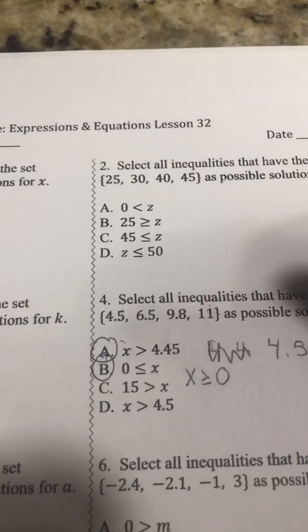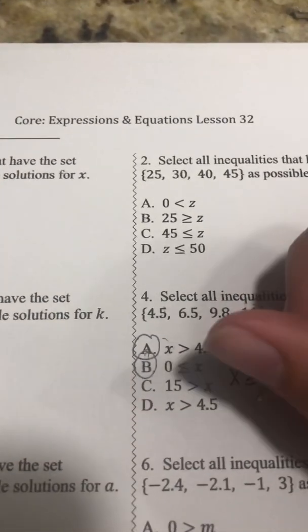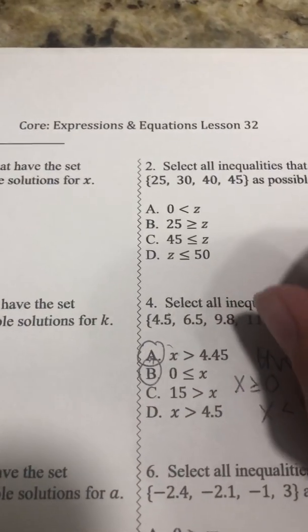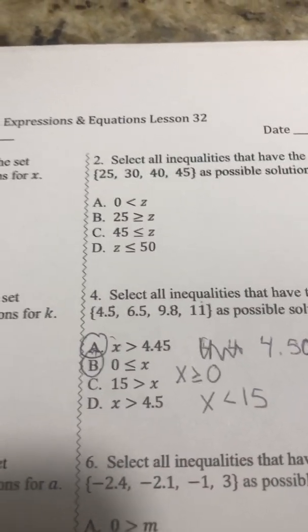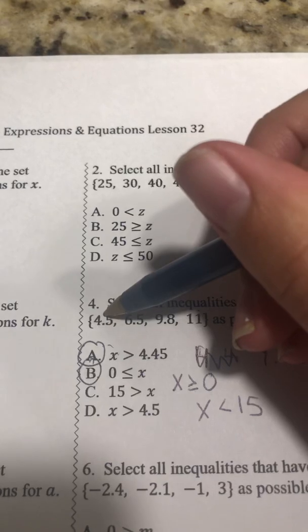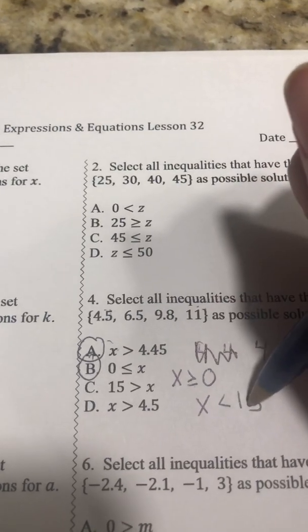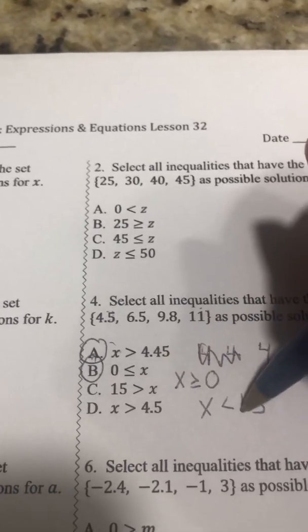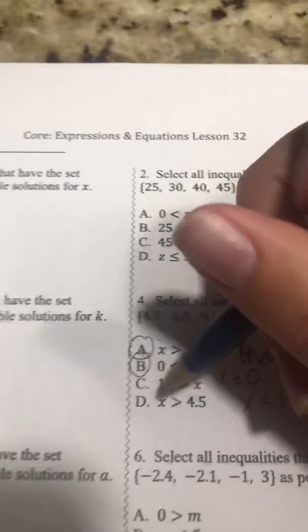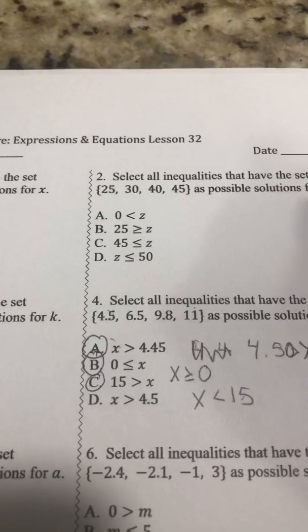And the next one, we've got to flip it again. So we have x is less than 15. Let's see if that is true. We've got 4.5. Is that less than 15? Yep. So that one's correct. And is 11 less than 15? It is. So C is also correct.